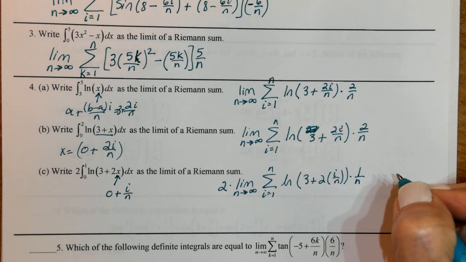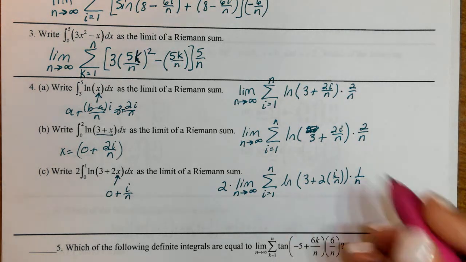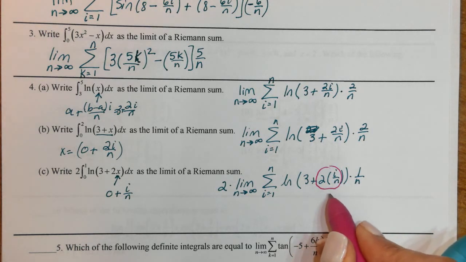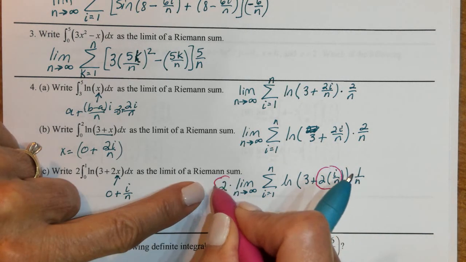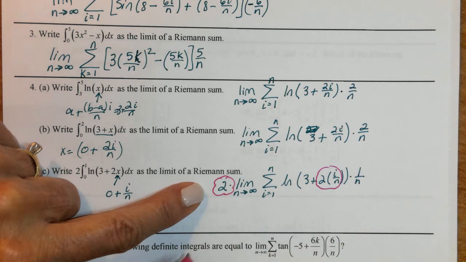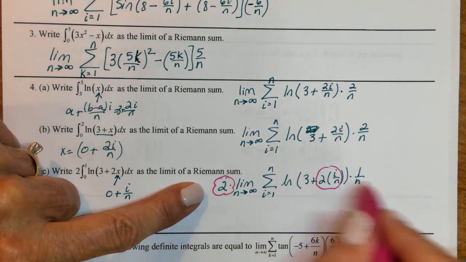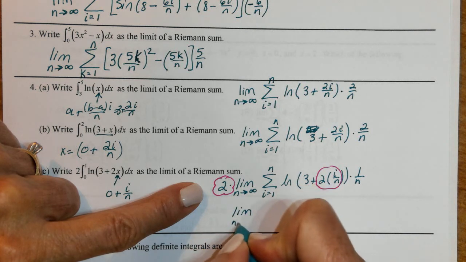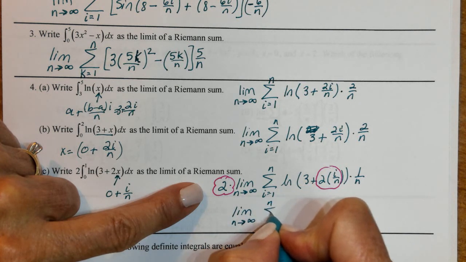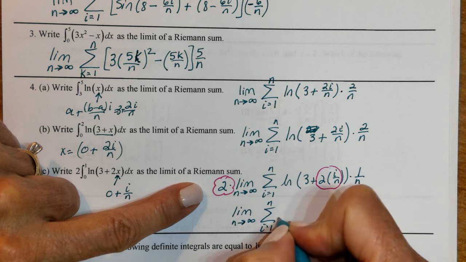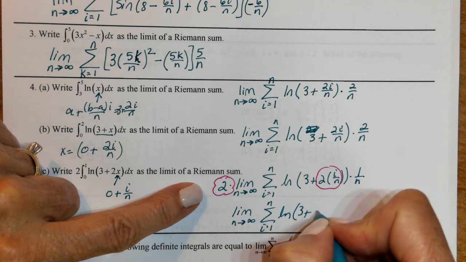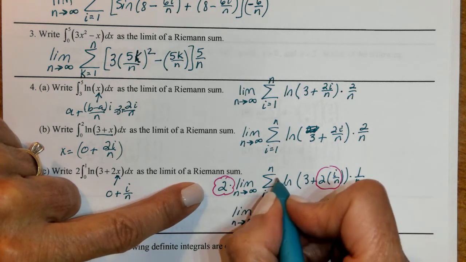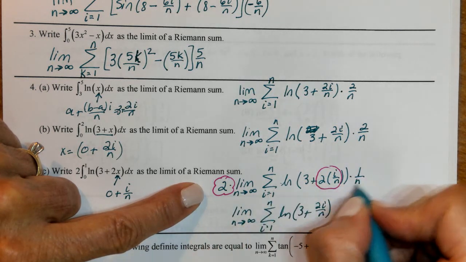Okay, now what can we do with this? Well, we can clean this up right here and make it 2i over n. This 2 we can multiply in. So this would be limit n goes to infinity, natural log 3 plus 2i over n times, I can put the 2 here, I can multiply it by this.